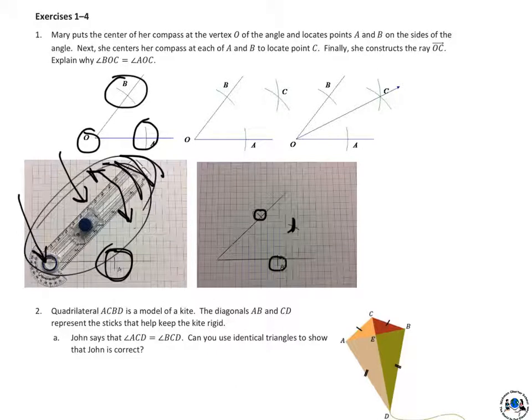Does the same centering here, and makes the mark there, and then she has this point right here. So all the points are right where the intersections are.